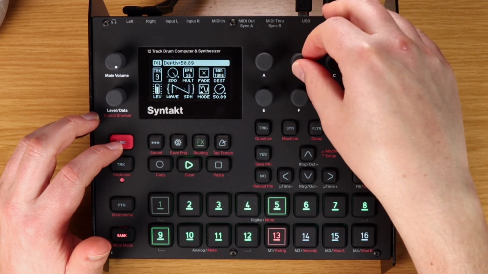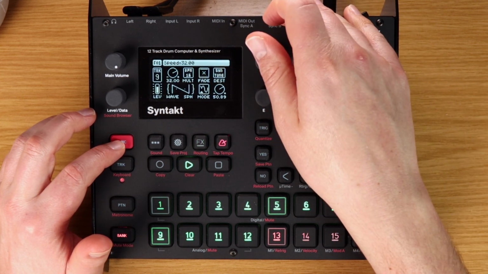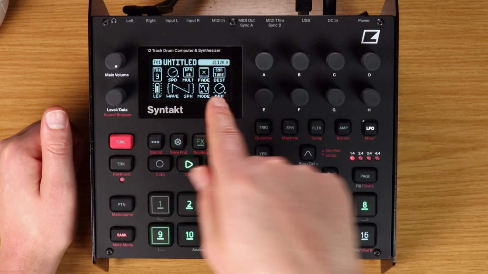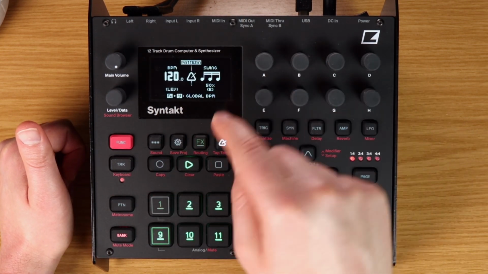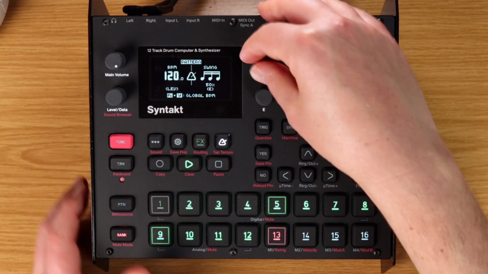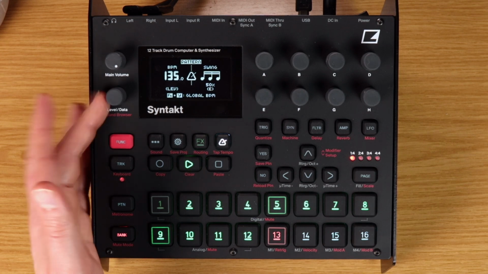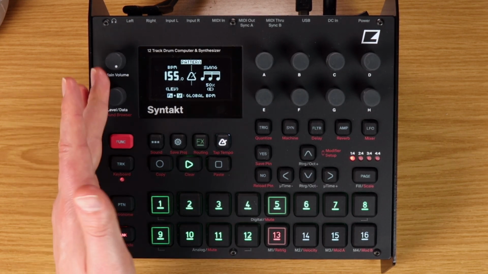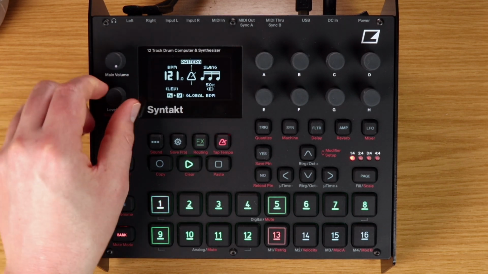Bring that down a little bit. Put that on 32. So now we're kind of on beat again. This is linked to the BPM, so it's synced to the BPM. So when we change it like this, you can hear it speeding up or slowing down depending on the BPM.